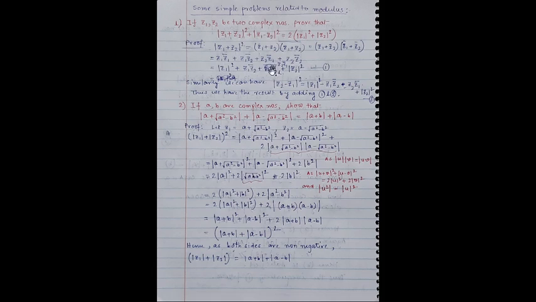Pardon me for making a mess here. So it's nothing but |z1|² plus z1 z2 bar plus z2 z1 bar plus |z2|². And similarly this guy can be written in this format. Now simply add them together, then you will get the equality. It's a fairly easy one.